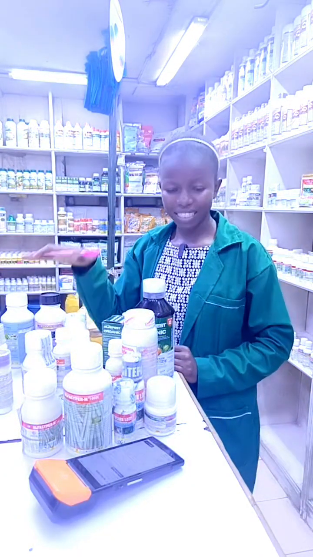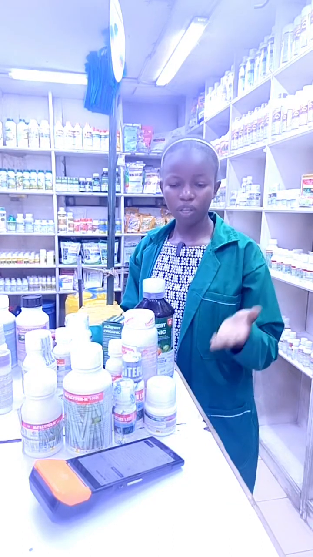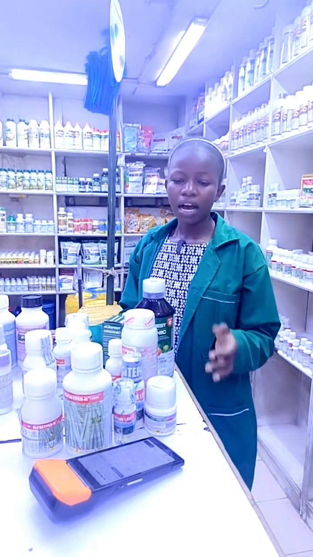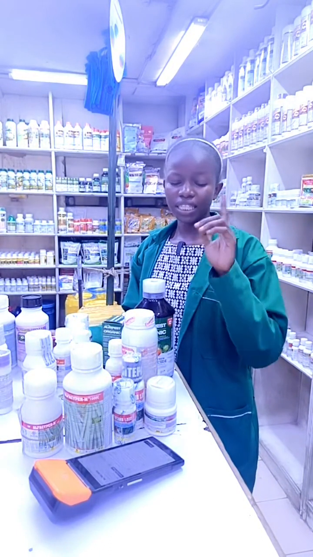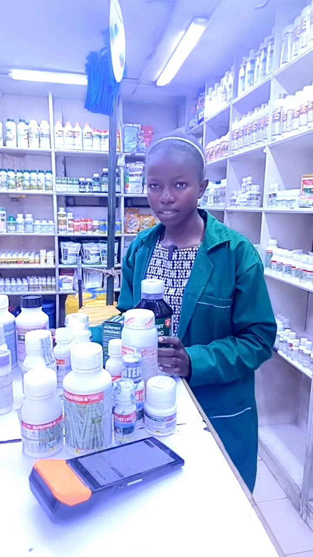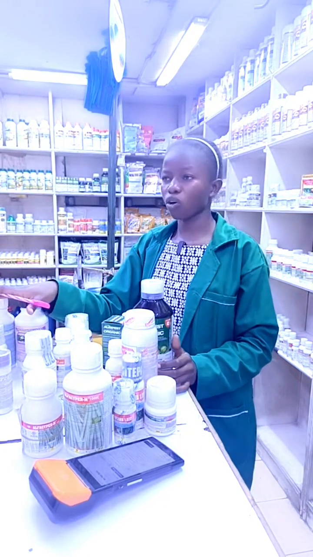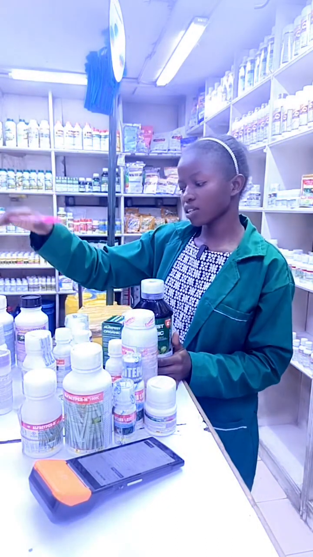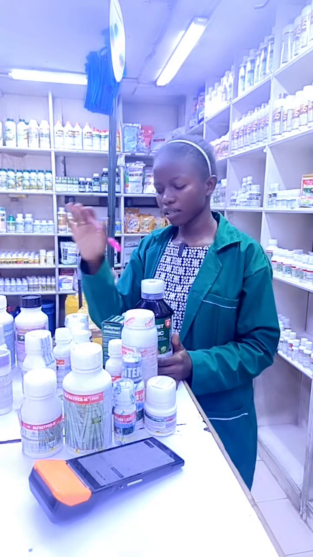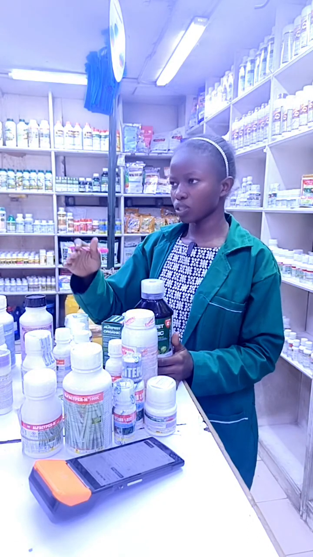Most of these insecticides are very compatible with foliars and fungicides, except those that contain sulfur and copper. If the fungicide contains sulfur or copper, it's not advisable to mix; use them separately.